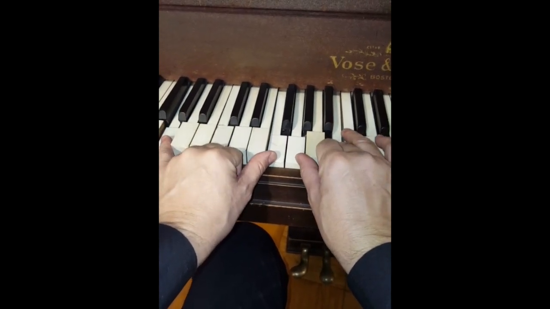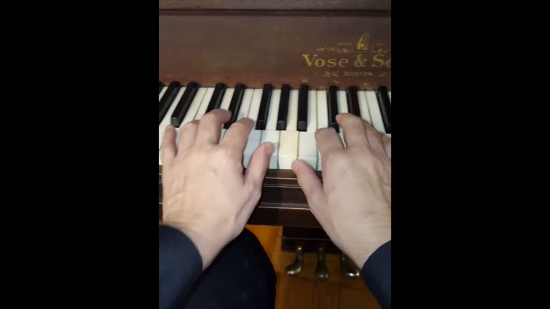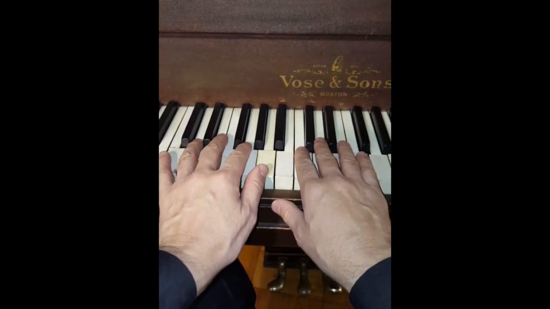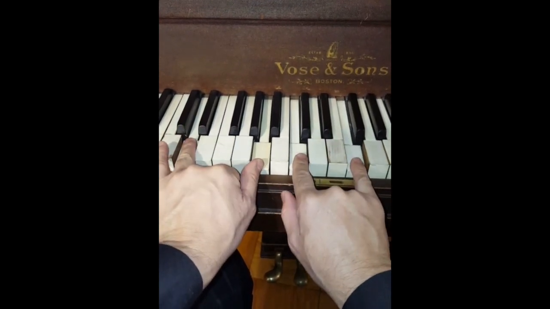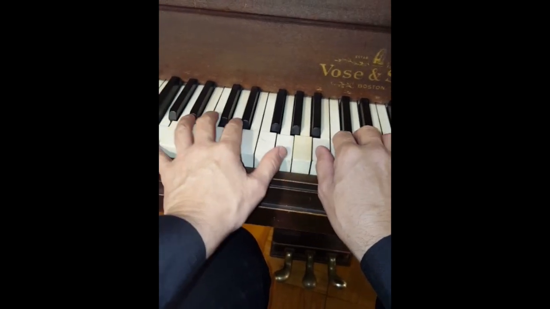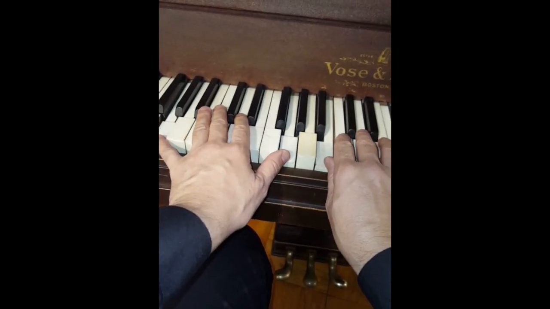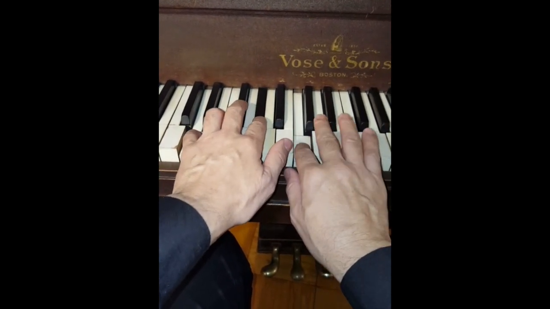This is incomplete dominant 7th chord, by the way. Tonic. This is generic 2/7. And half diminished in minor.